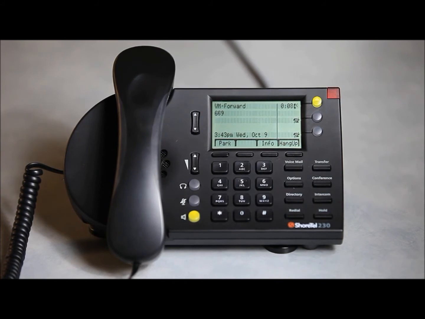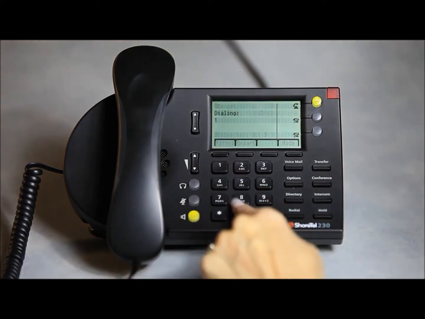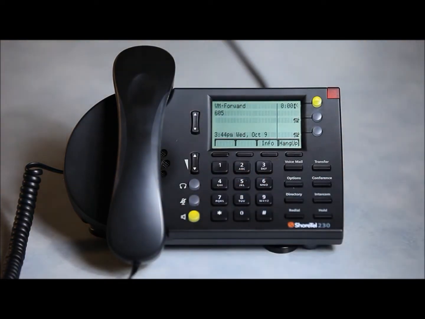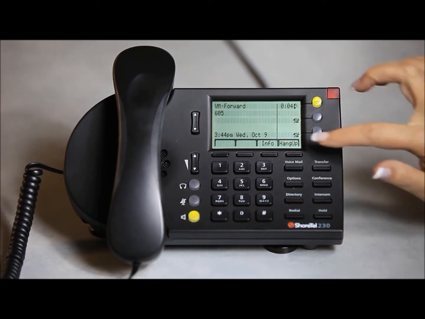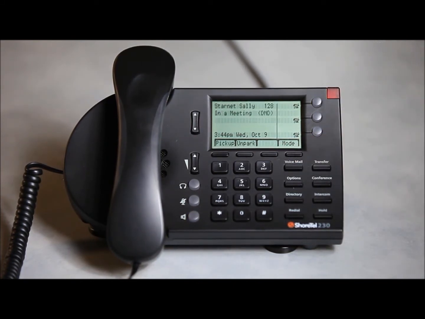As an example, here is a personalized greeting. Hi, this is Cassandra Metlin, Operations Administrator for StarNet Data. I'm currently in a meeting.